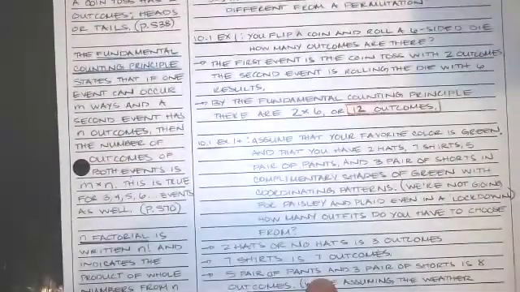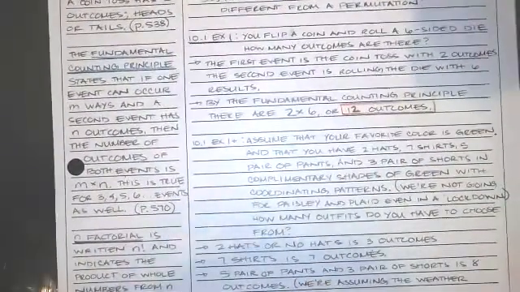Also, the fundamental counting principle states that if one event can occur m ways and a second event has n outcomes, then the number of outcomes of both events is m times n. This is true if you have 3, 4, 5, 6, however many events as well. So there's more about that on page 570.